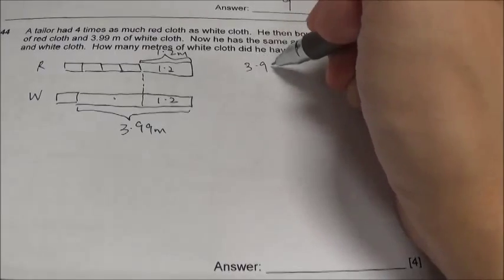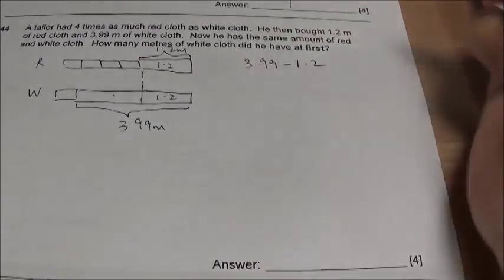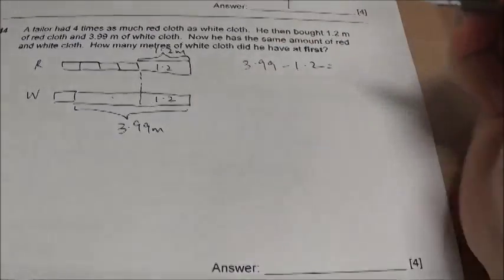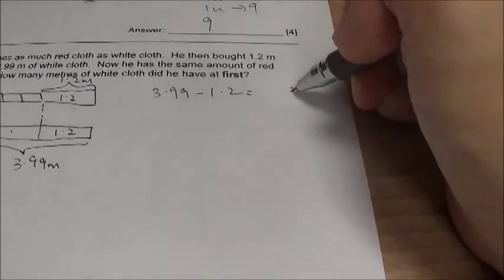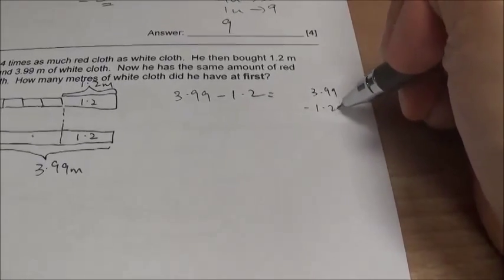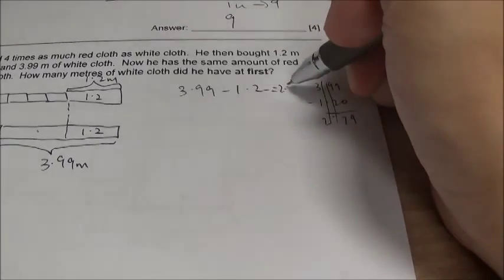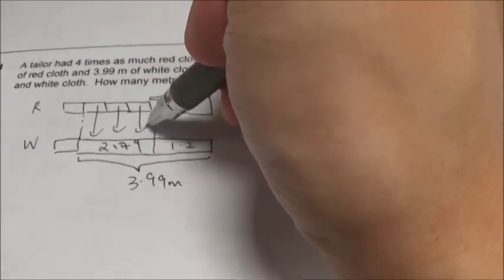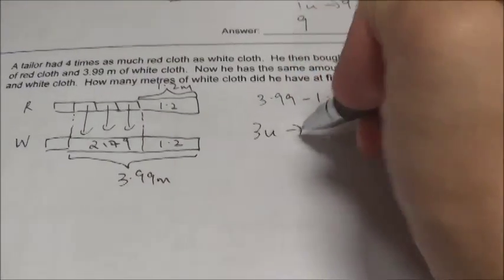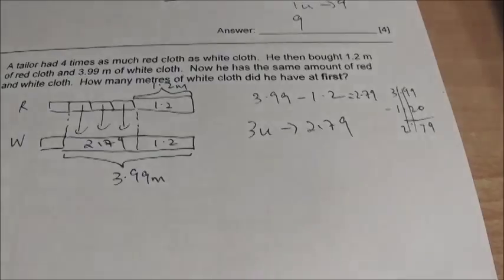It will be 3.99 minus 1.2, okay, and that will give us 3.99 minus 1.20, the decimal point, 972, 2.79, which means here is 2.79 meter. And if you look at the above graph again, you see that 3 units will give me 2.79.